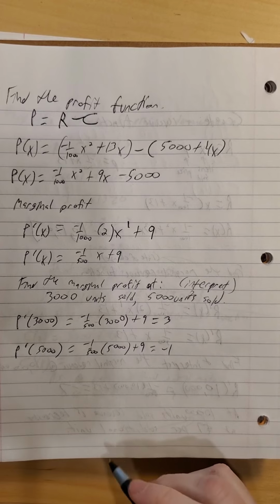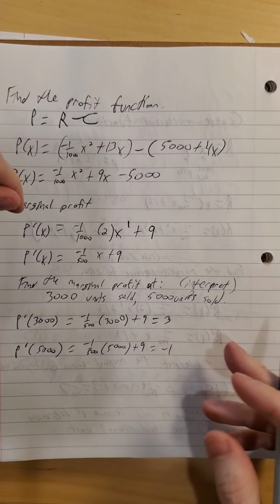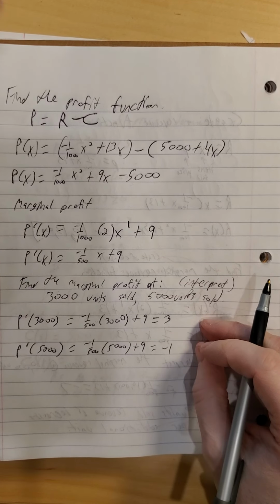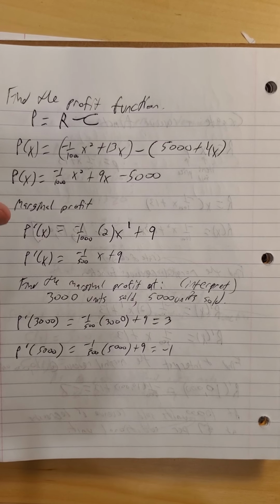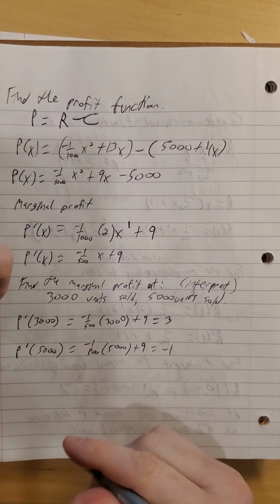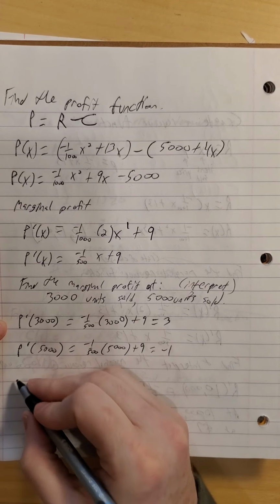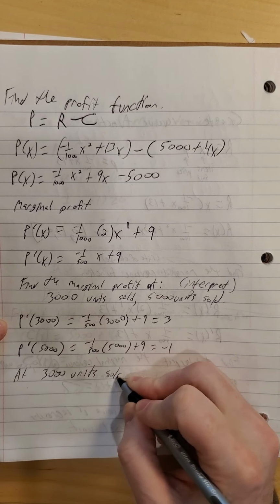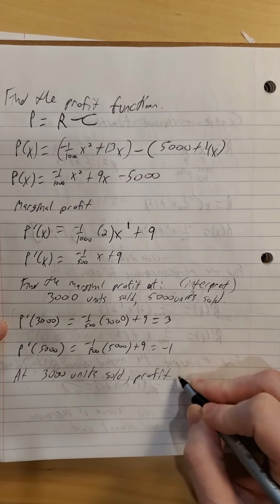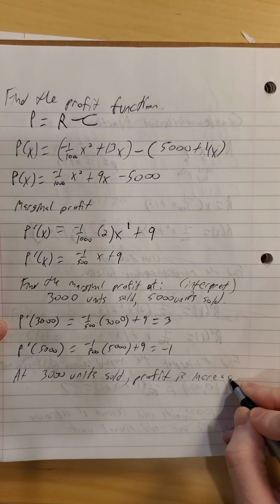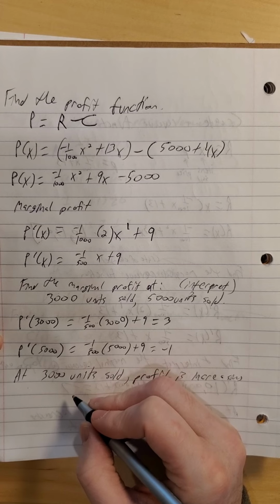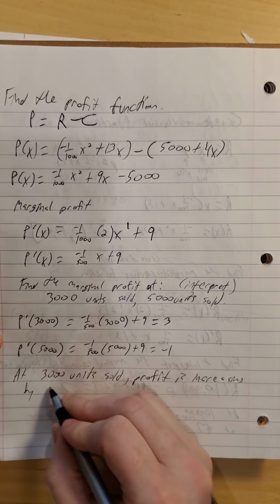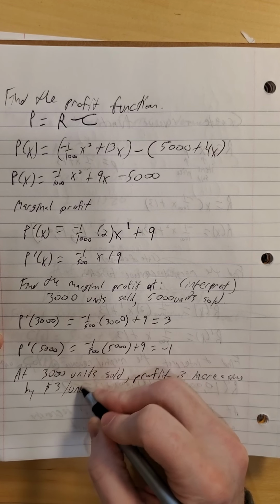Okay, so nice, neat, pretty integer solutions. If we come up with something that has a whole bunch of decimal places and we're talking a dollar amount, we go out to the hundredths, check to see if we would round it up or keep it, and then go to our interpretation. So at 3,000 units sold, profit is increasing by $3 per unit.